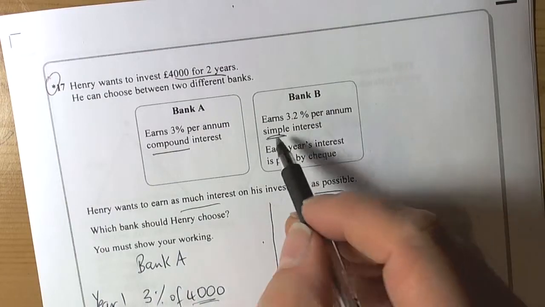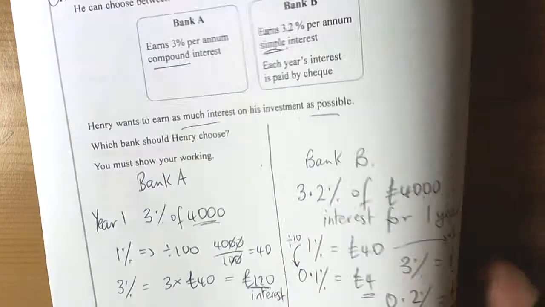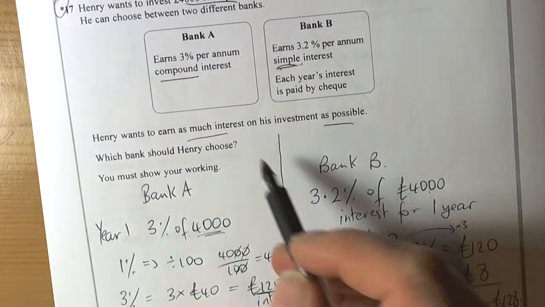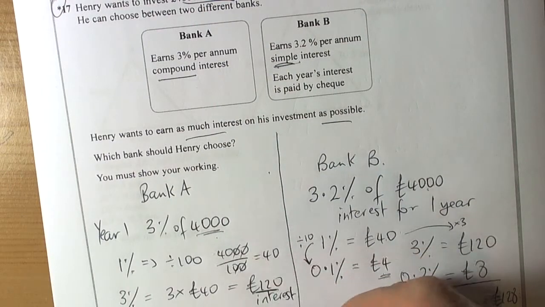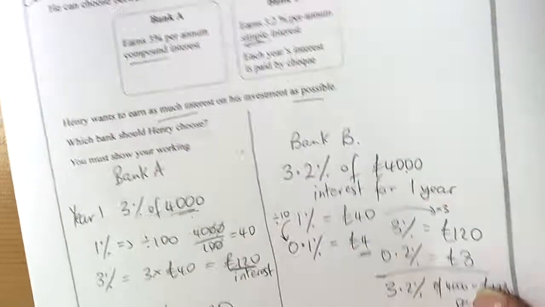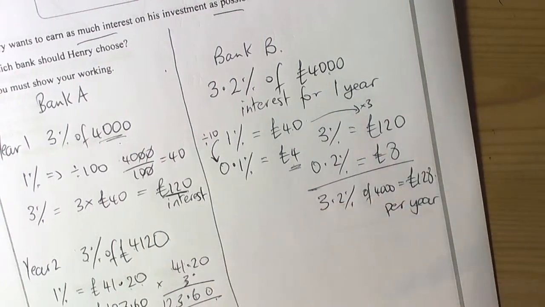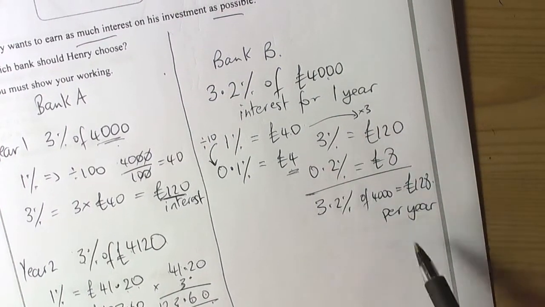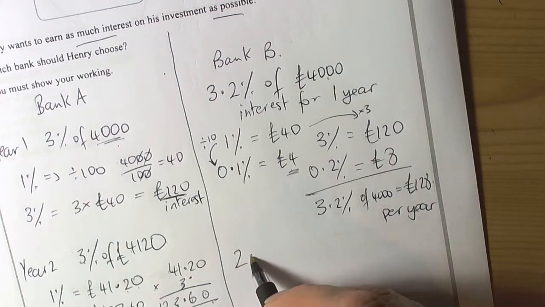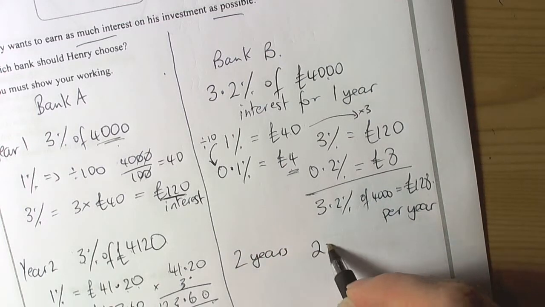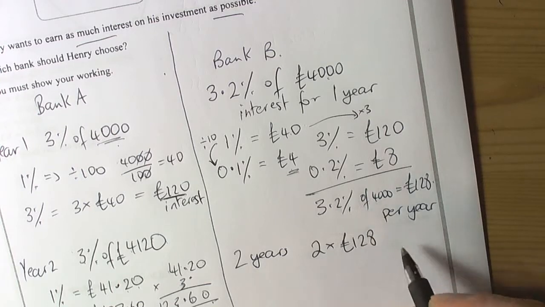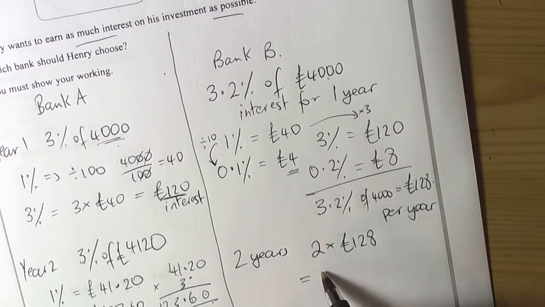Now because it's simple interest, we just remember the difference between compound and simple. Compound, year by year, you get extra interest on the interest you earned before. So technically you're going to get more money in the end for long-term investments on compound interest. But we'll have a look at what happens with this one. 3.2%, £128 per year. So for 2 years, we get 2 times £128, which is going to be £256.